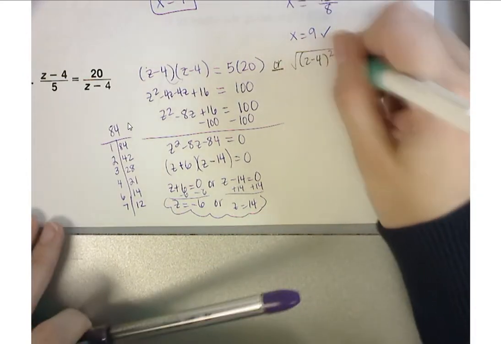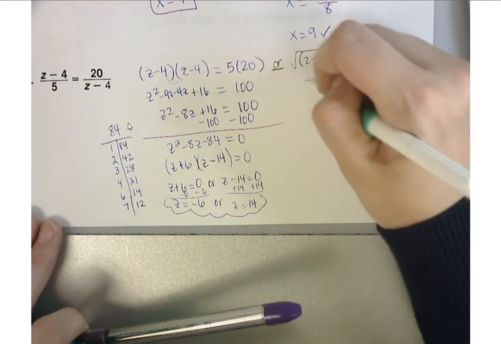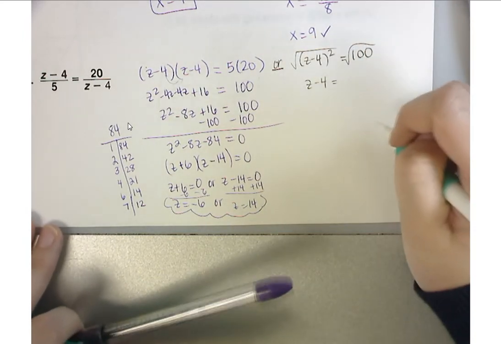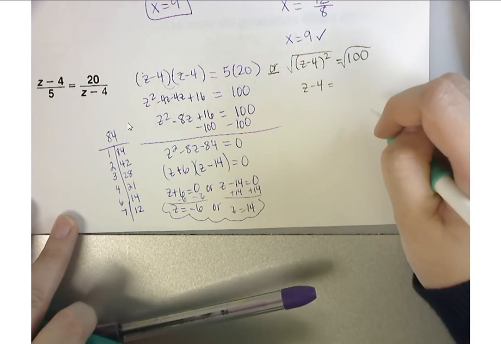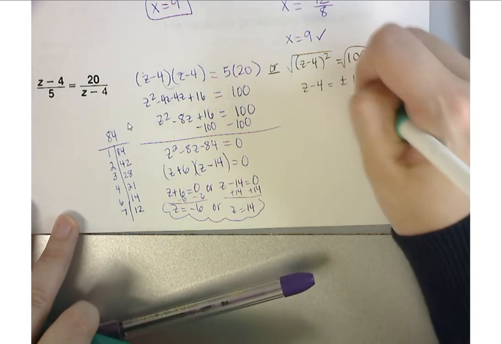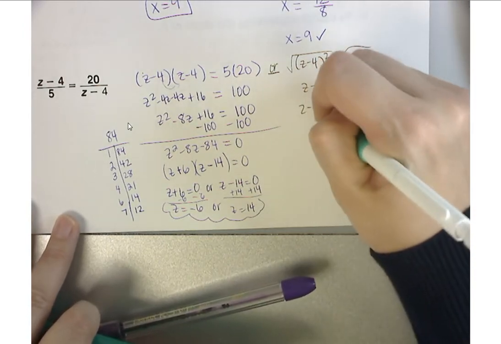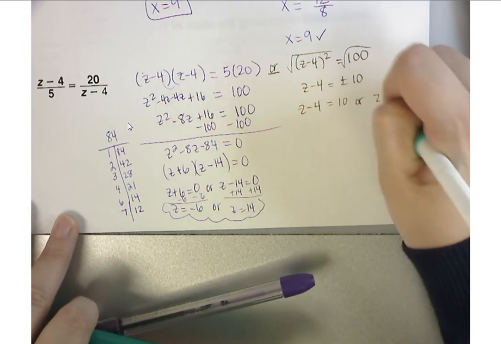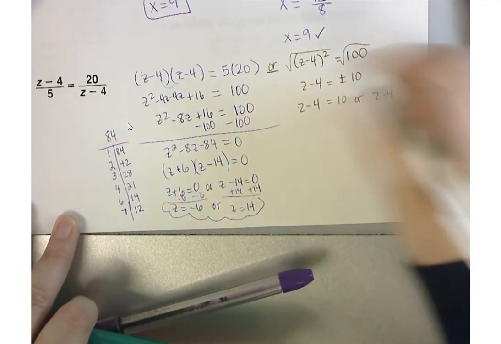Square root. But when you square root, remember the square root of 100 isn't just 10. What is it? Plus or minus 10. So you would have to set up z minus 4 equals 10 or z minus 4 equals negative 10.